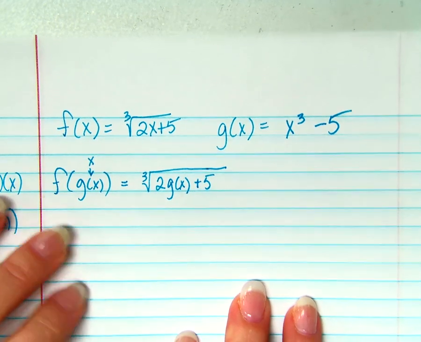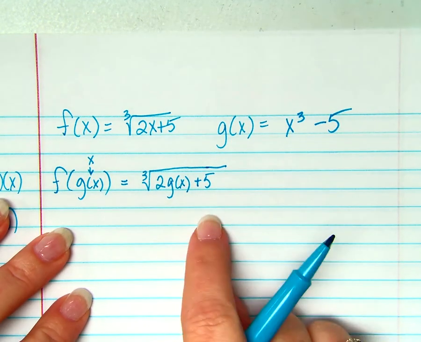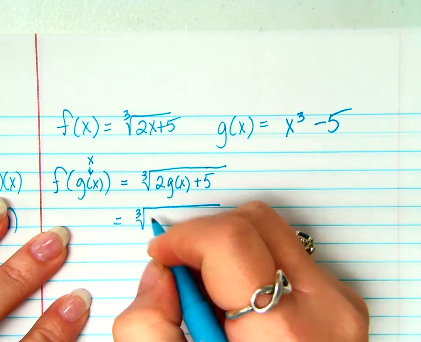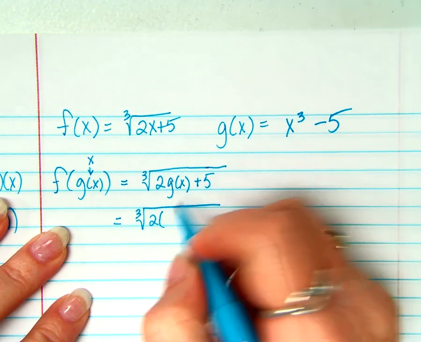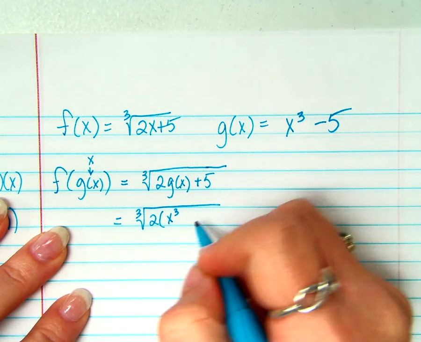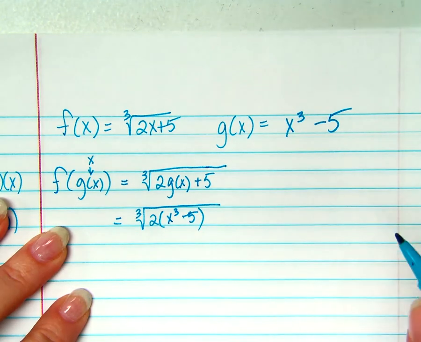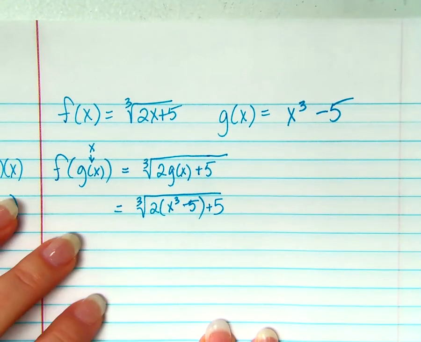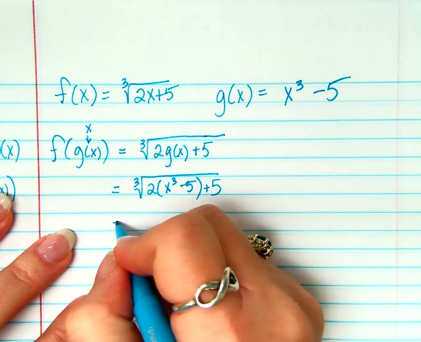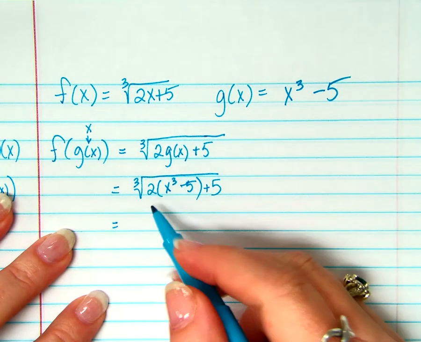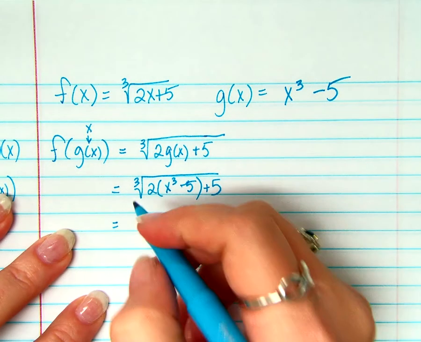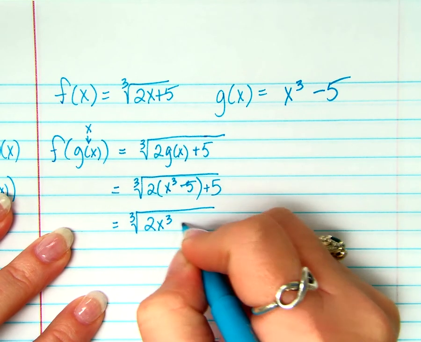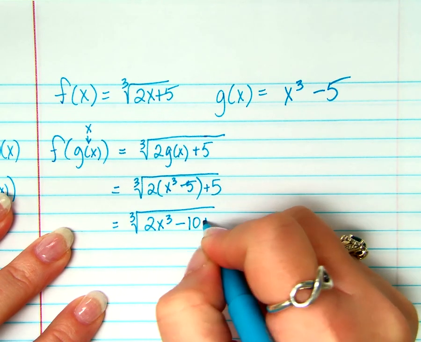Now, do I know g of x? Yes, I know g of x. The cube root of 2 times x cubed minus 5 plus 5 equals, what do I do inside? Distribute. The cube root of 2x cubed minus 10 plus 5.